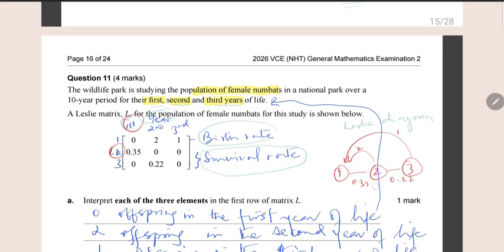So this is the survival, and each of these is the birth rates, okay, arrows. And so 35% survive from the first to the second year, which is this value. And then from the second to the third year, 22%, which is that value.